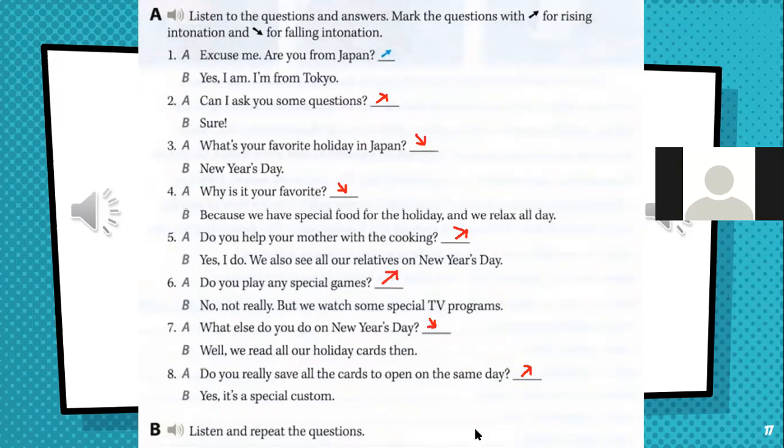Do you really save all the cards to open on the same day? Yes, it's a special custom. Okay, excellent. Yeah, the intonation is good. Remember, when we have informative questions, this one is falling, yeah? But when it is just a yes/no question, this one is rising. It's different intonation. Okay, that's good. Let me clear this one and we continue, yeah?